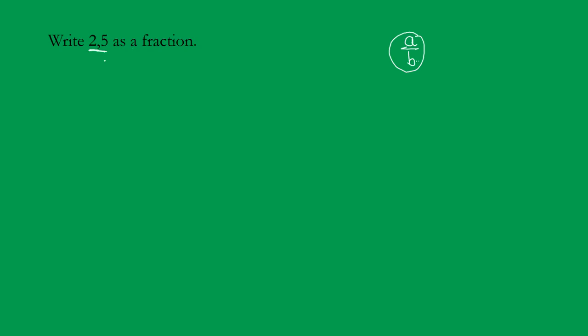Let's start with 2.5. So what you do, the whole number, which is 2, remains in front of the fraction, so it's going to be 2, and then the number after the decimal point becomes the numerator of the fraction, and then the denominator is a power of 10, so it can be 10, 100, 1,000, 10,000, depending on the number of decimals. The number of decimals is equivalent to the number of zeros for that power of 10. So since we have one number after the decimal point here, it means we must have what? 1 0 here. So it's going to be 10 like this.